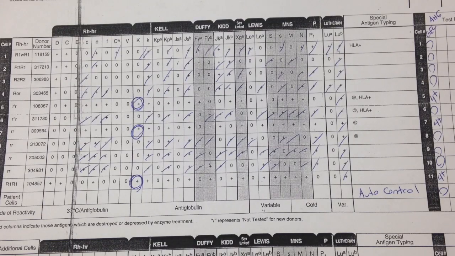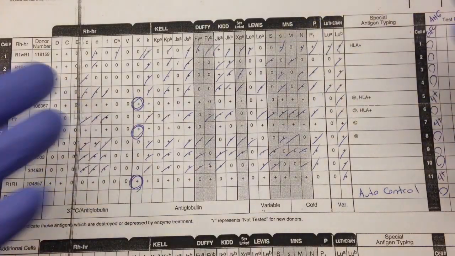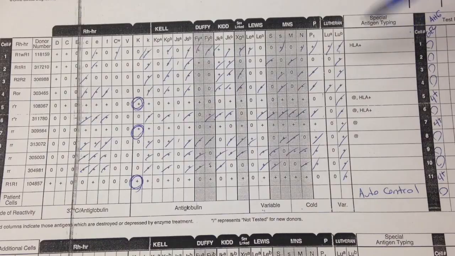Not everybody does this. I certainly don't really go to this extreme anymore. I accidentally made a little oopsie on here on the right for the Lutheran B. I put too many crosses.